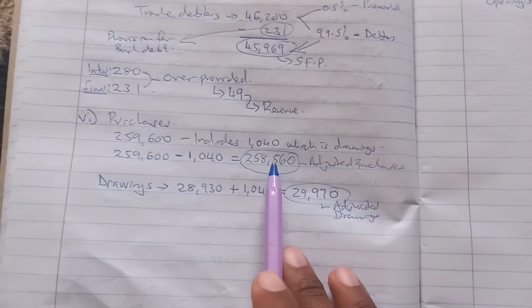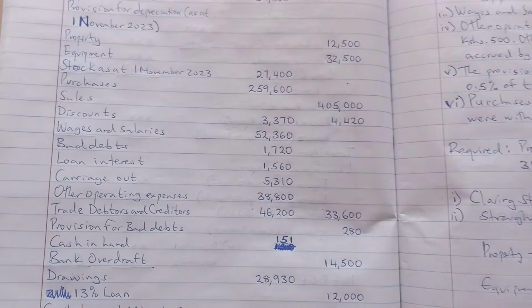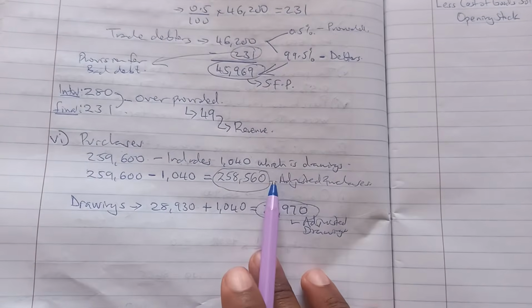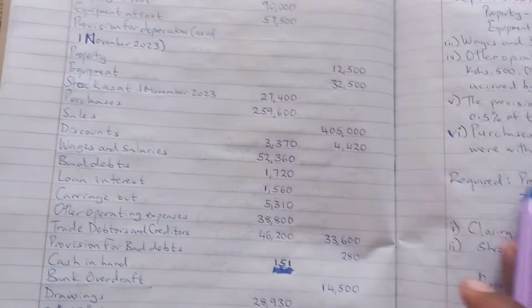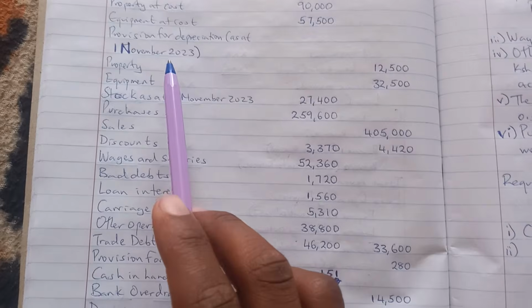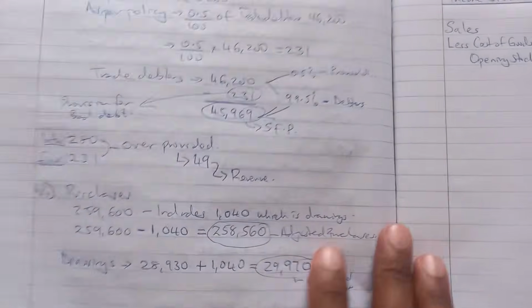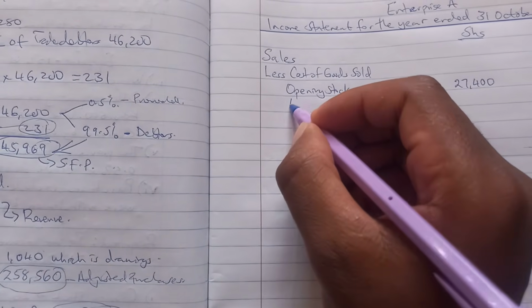I remember we adjusted our value for purchases. So we are not using this value, we are using the adjusted value. But what we are looking for in our trial balance is if there is return outwards. No, there is no return outwards. So we write this figure as adjusted purchases.